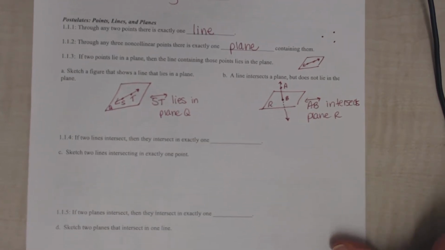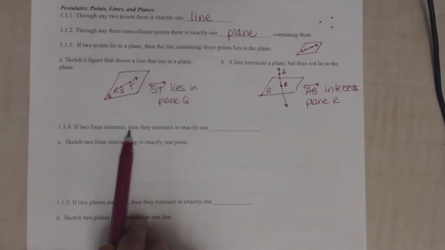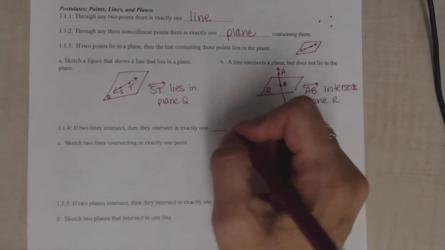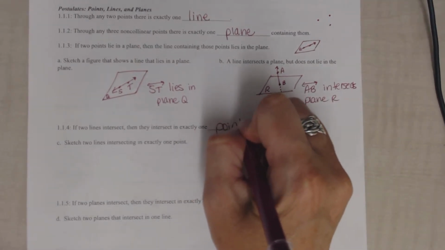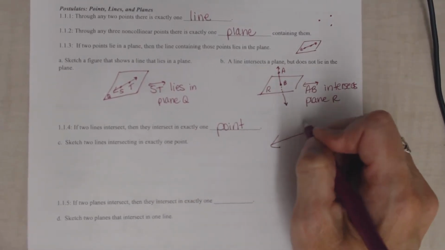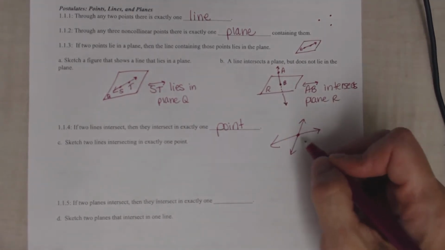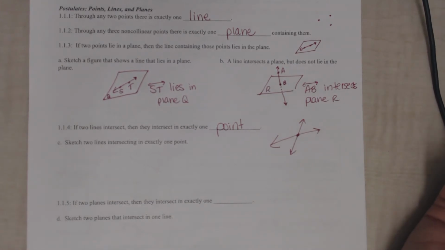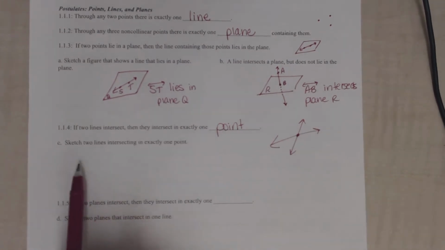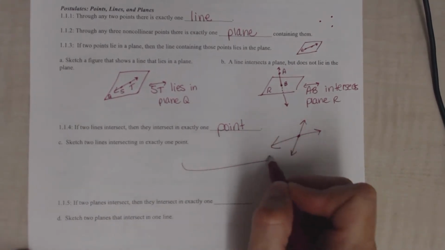All right, let's talk about lines that intersect. If 2 lines intersect, they intersect at exactly 1 point. So for instance, if you have these 2 lines, there's only 1 place that they're going to intersect. They can't intersect twice. It wouldn't be straight lines then. And here I've drawn a sketch right here. There you go.